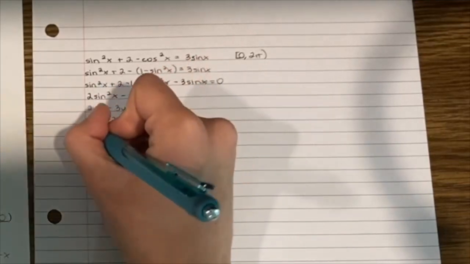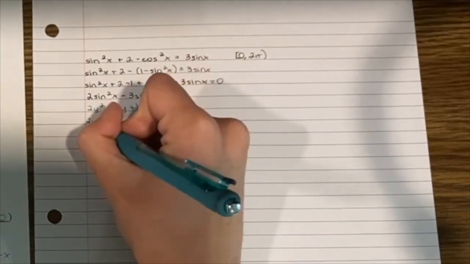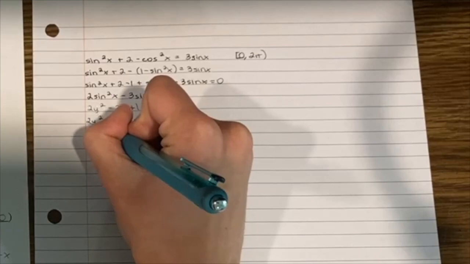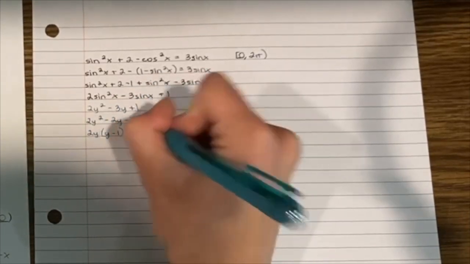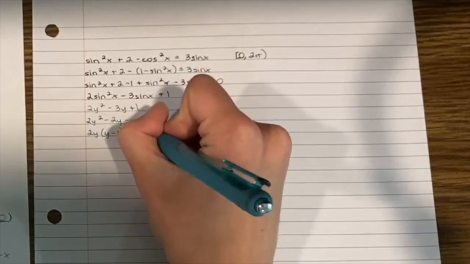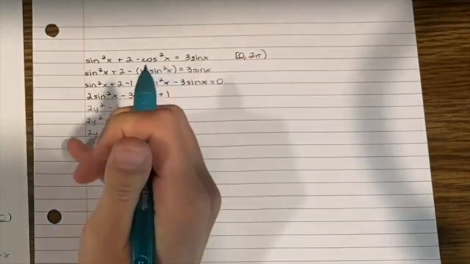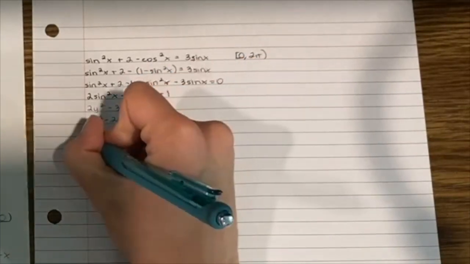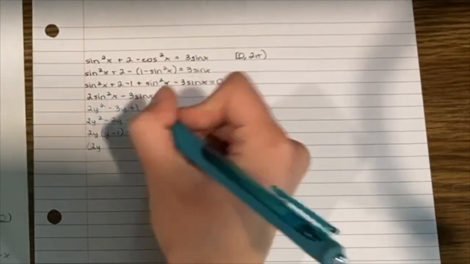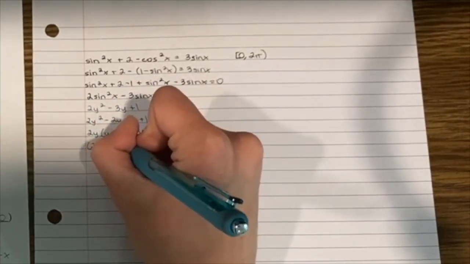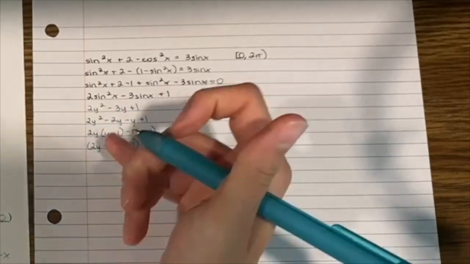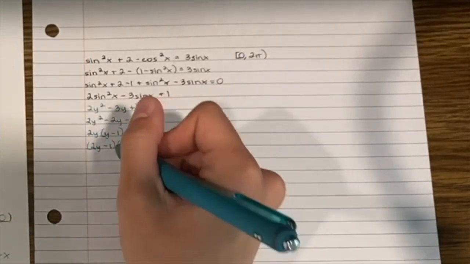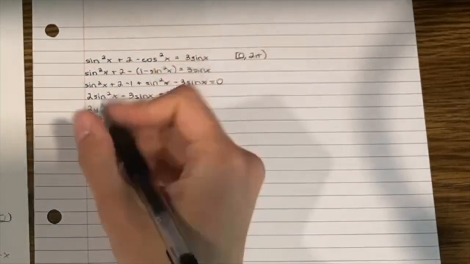Then you would just use the grouping method to get 2y(y minus 1) minus 1(y minus 1). Combine those two to get 2y minus 1 and y minus 1. Then I'm going to change that y back to sine x.